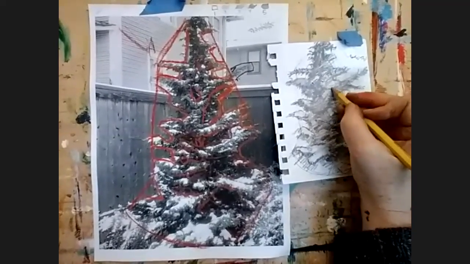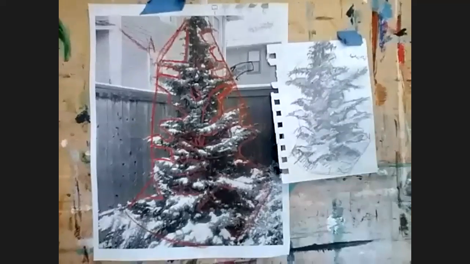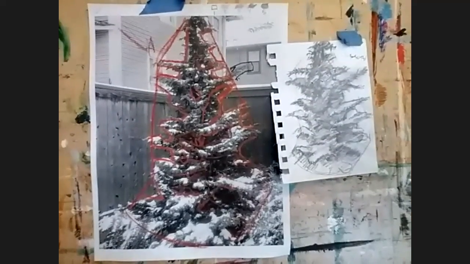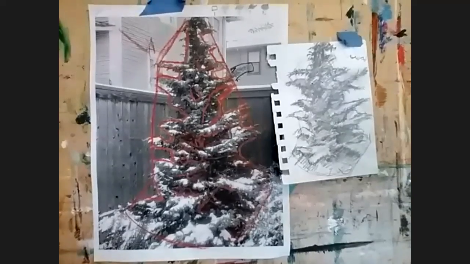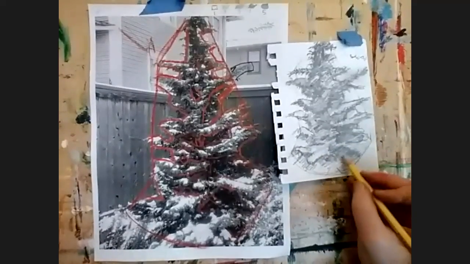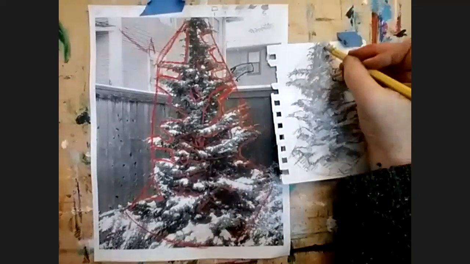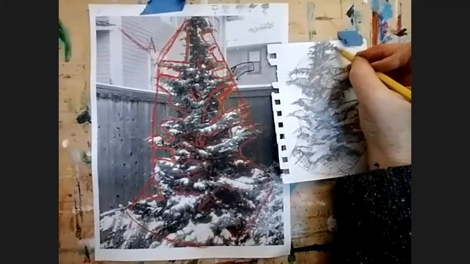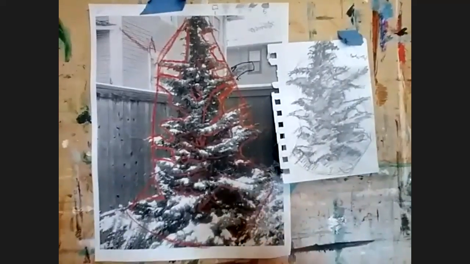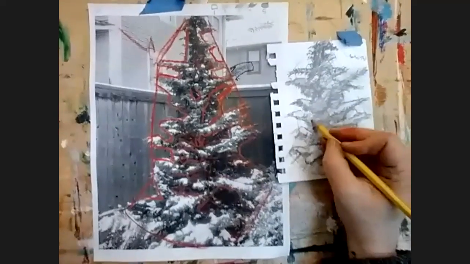By the way, there's actually no real end to this. You could just keep doing this for a really, really, really long time. Or there's a point where you're going to step back. I'm starting to look at this tree and think, okay, finally, this tree, after about an hour and a half, is starting to look like a tree. But there's lots of areas.